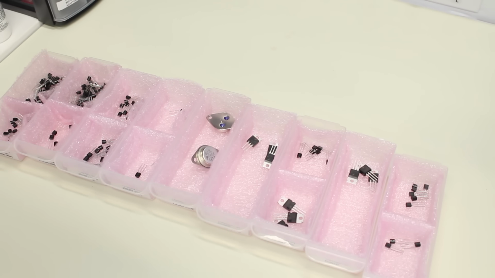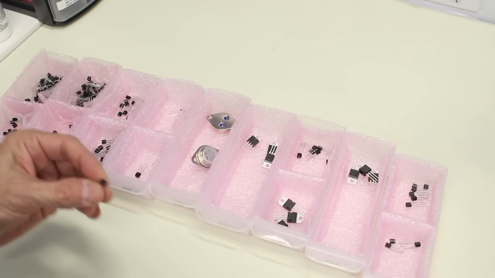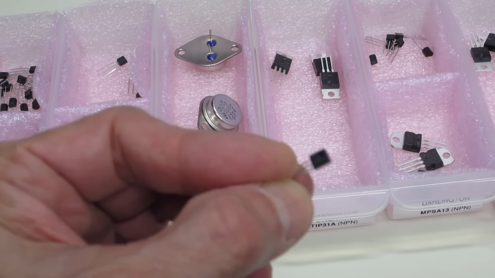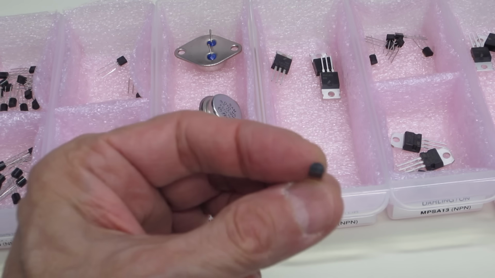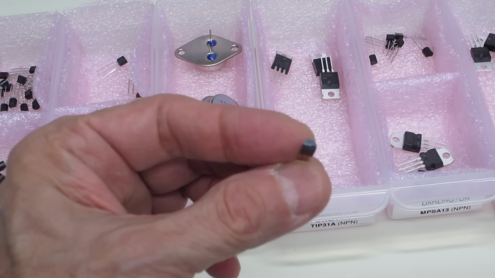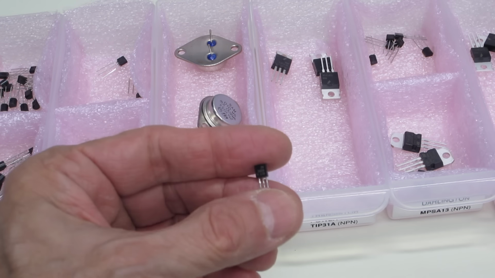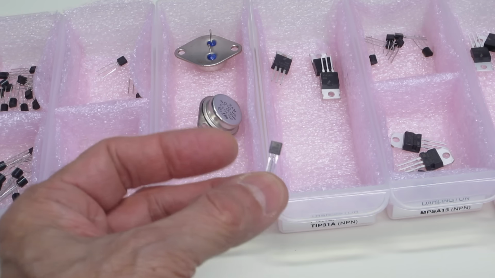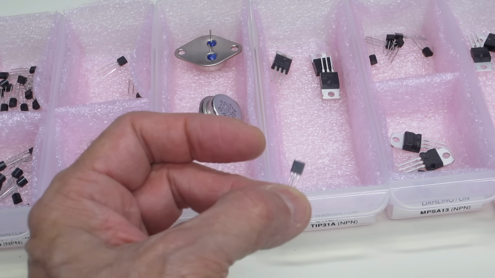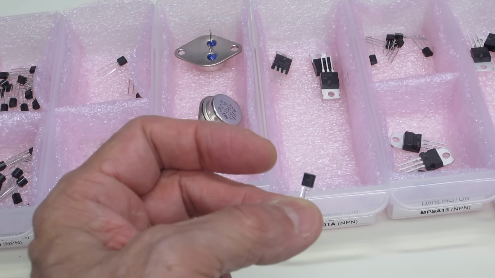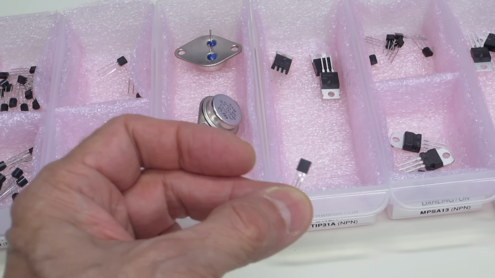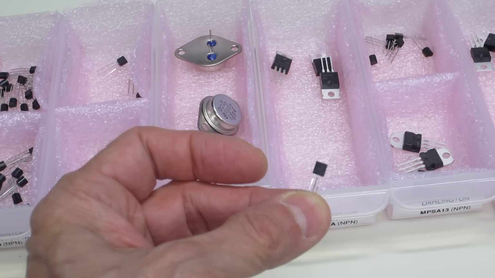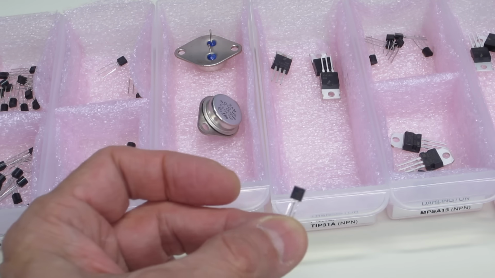Now these packages have names. I'm going to go by memory, so hopefully I won't get these wrong. But I believe these are what are called TO92 packages over here. You'll notice it's got a flat side and a rounded side, and that's how you identify the two sides. The writing is on the flat side, and then you'll have to look at the spec sheet to see which is the base, emitter, and collector, because there is no standard between transistors for that. So you can find two transistors in the same package with a different pinout.